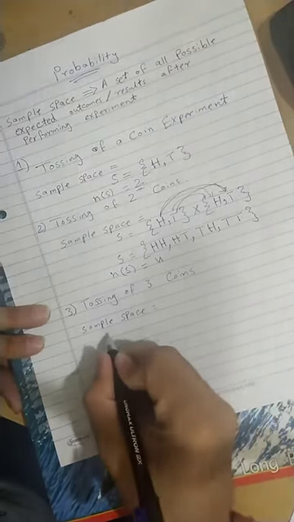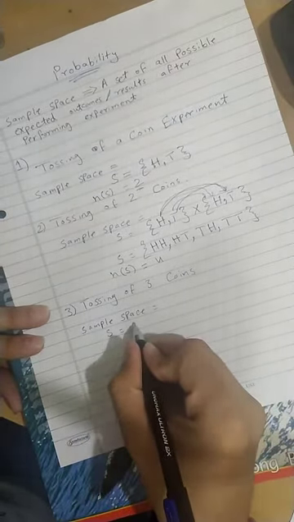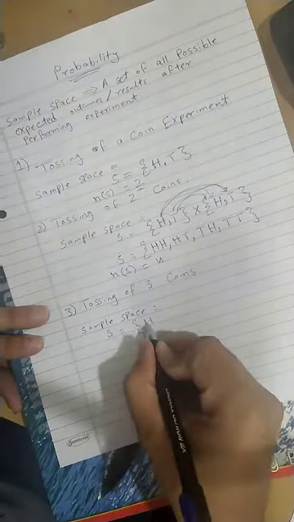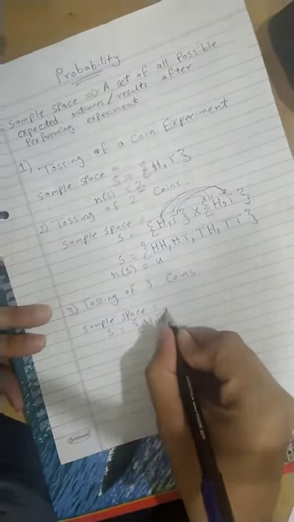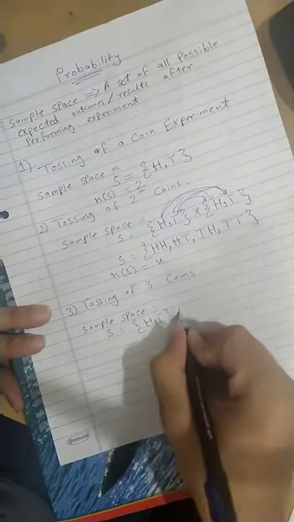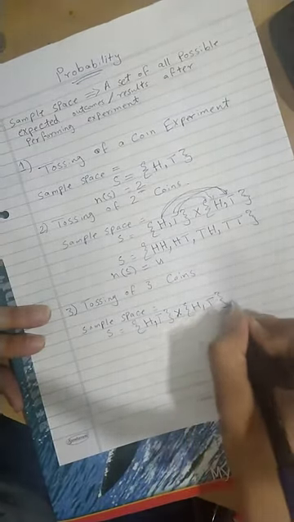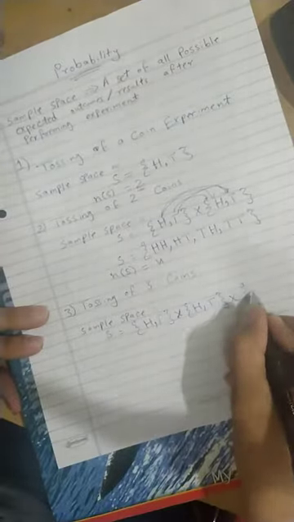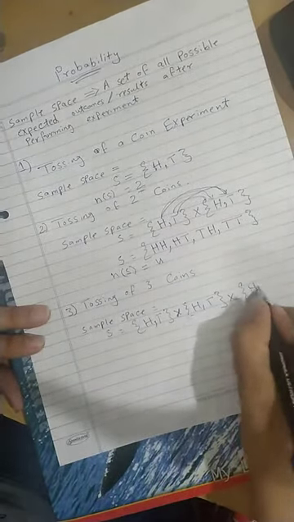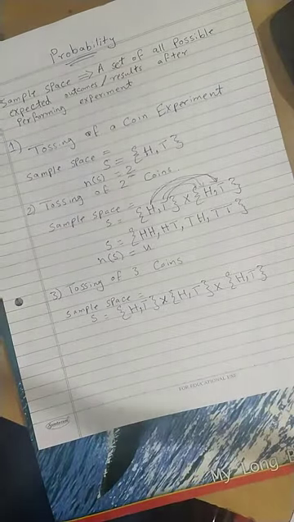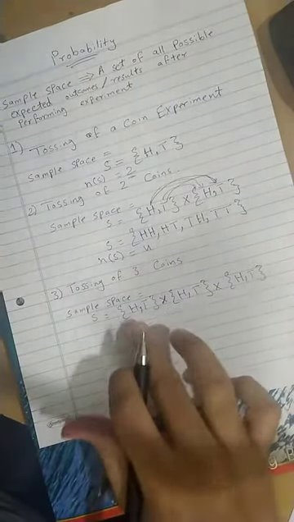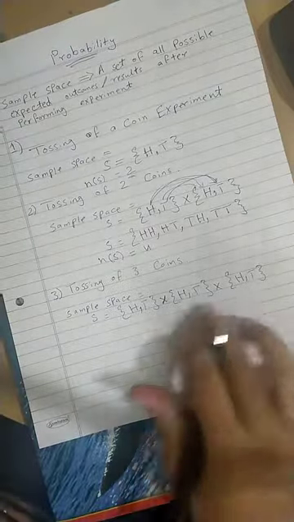We have 3 coins. This is the first coin. This is the second coin. This is the third coin. Multiply and multiply. So the easy way is to multiply the sample space of the 3 coins.